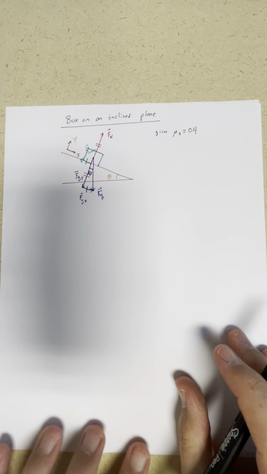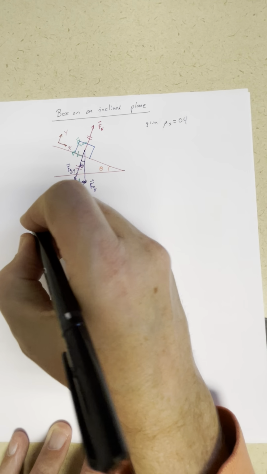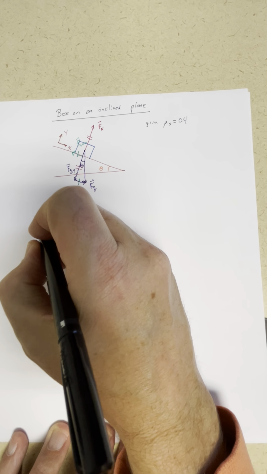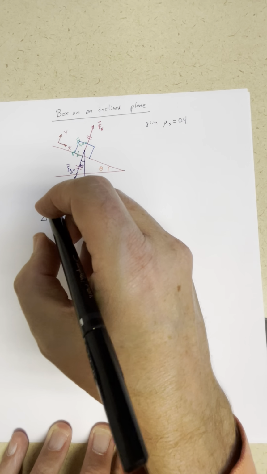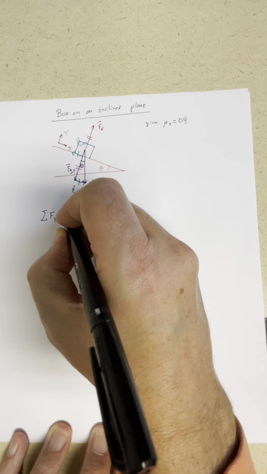So let's apply Newton's first law of motion and go through in detail and see why we actually do not need the mass of the box. The sum of all of the y components of forces is equal to 0.